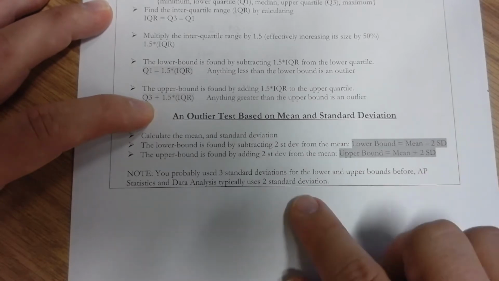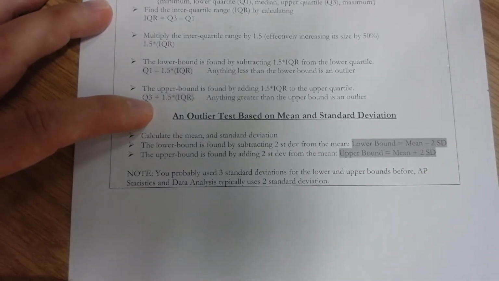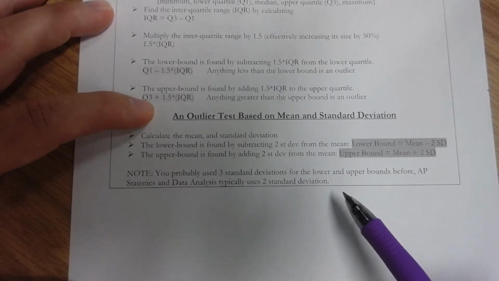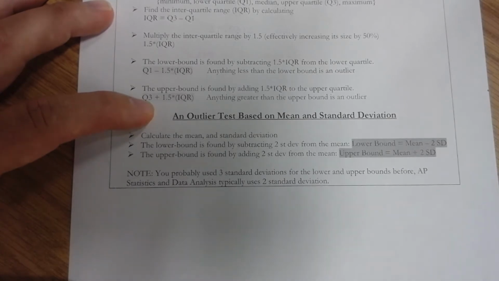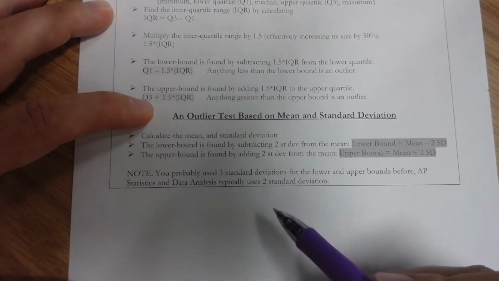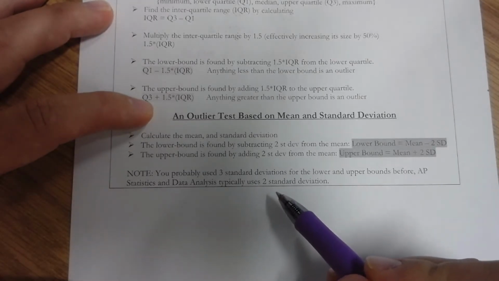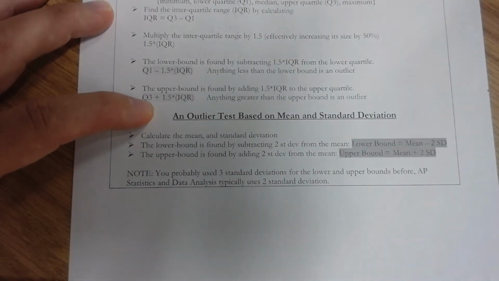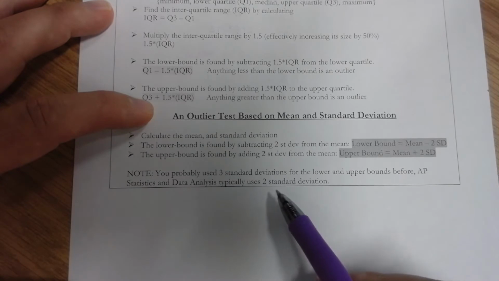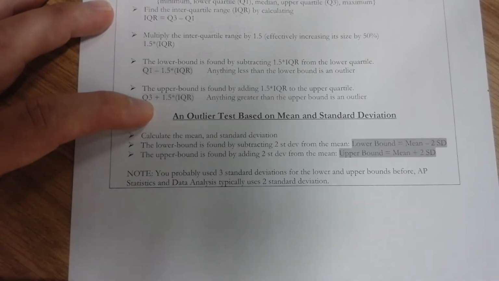Sometimes students come into the course more familiar with 3 deviations as this outlier cutoff point. And it's definitely something that has been a way to calculate outliers in the past. AP Statistics switched over to 2 last year. So, sometimes it's an arbitrary choice. 2, I believe, is more closely aligned with the cutoff points of the IQR method. So really, it's kind of arbitrary, but this 2 is what we're going to use in this course this year.